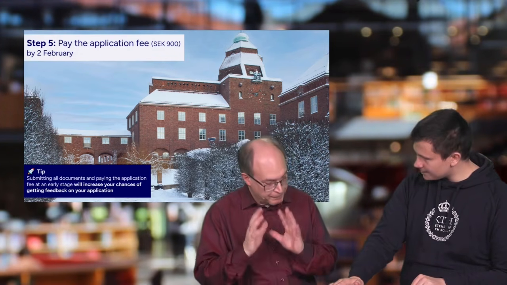And you can pay the fee directly on the university admissions website, where you also find the instructions. This fee is valid for one semester. So if you apply in another admission round or for other Swedish universities, you don't have to pay the application fee again. And don't put this off. We can't start processing your application until this fee is paid. So we should make sure to pay that fee.